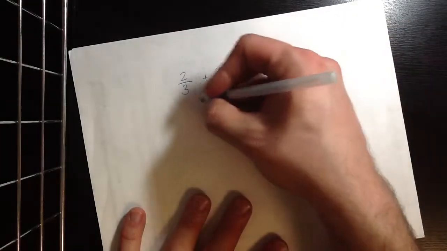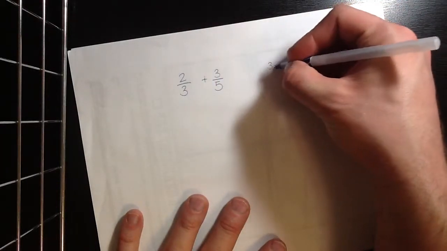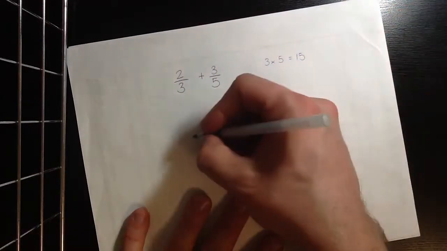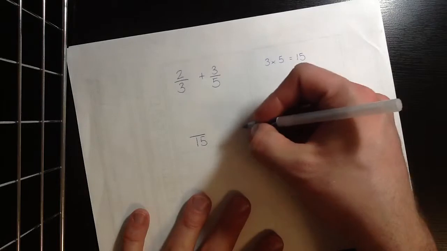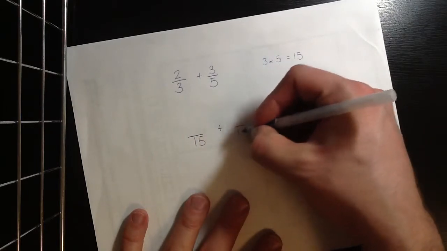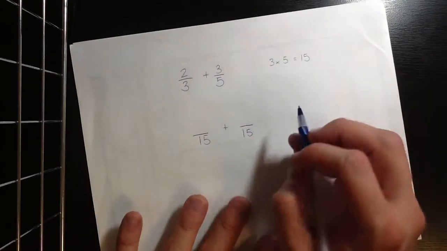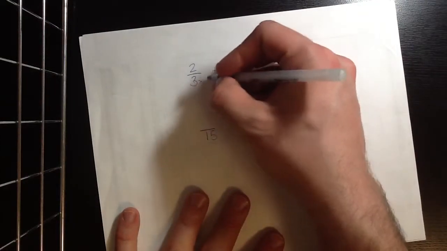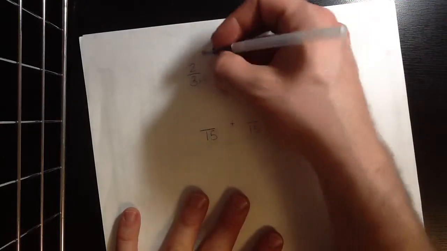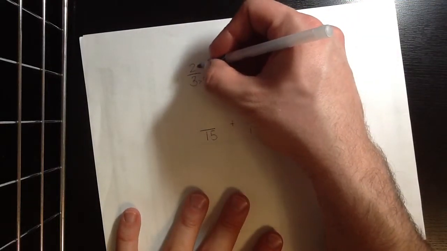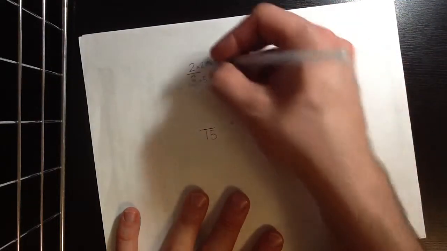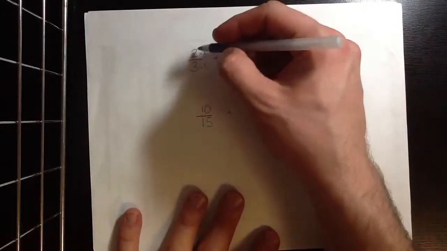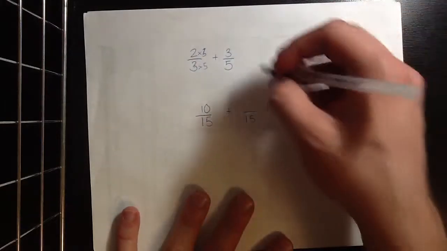The easiest way for me to do that is to multiply 3 times 5, and that gives me 15. So my new denominator is going to be 15. But I still have to figure out what my numerators are going to be. Looking at this fraction first, I had to multiply 3 times 5 to get to 15, so I've got to do the exact same to my numerator. I've got to multiply 2 times 5, and that's going to give me 10. So my first fraction is 10/15.